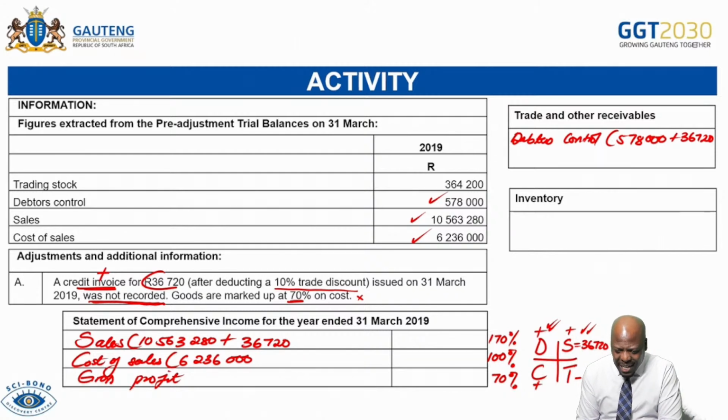So the next part now, I need to record in my cost of sales and trading stock. Since I was given my 36,720, I want to ask you, will I be right if I take the 36,720 and then I say multiply by 100 over 170?